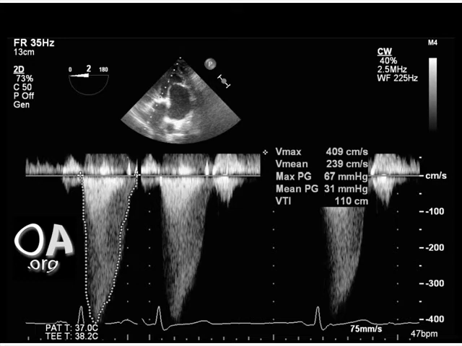This is the VTI at the level of the aortic valve, again in the deep transgastric view, using continuous wave Doppler, which samples at the highest velocity along the Doppler beam. The stroke distance, or VTI, here is 110 centimeters.